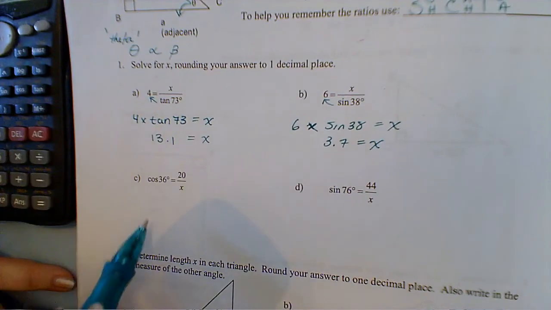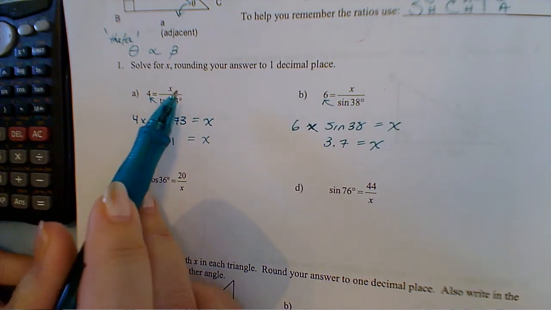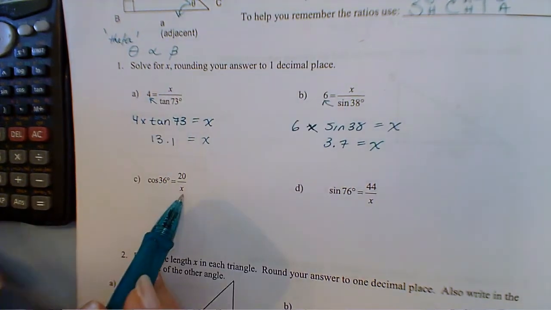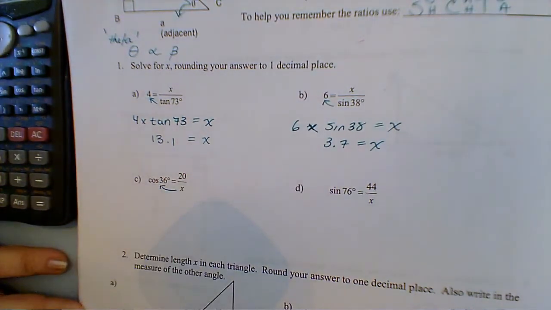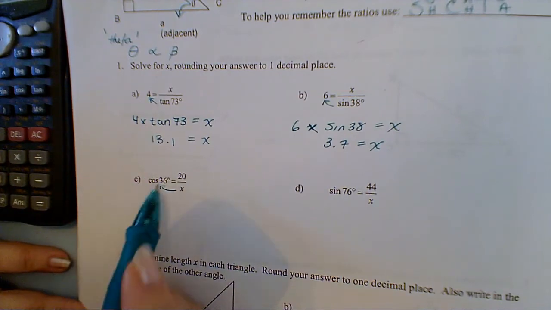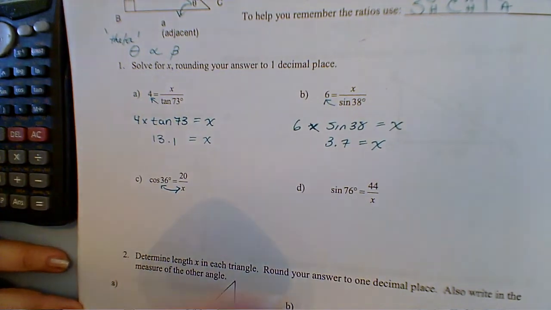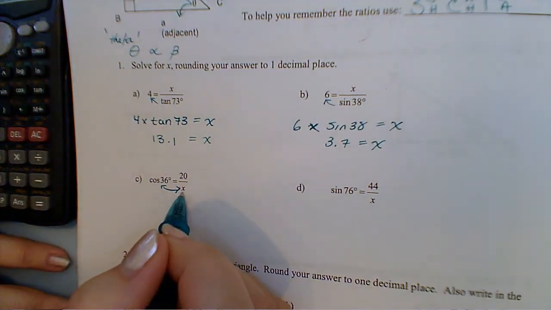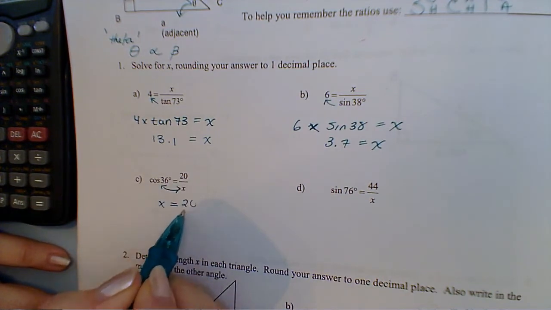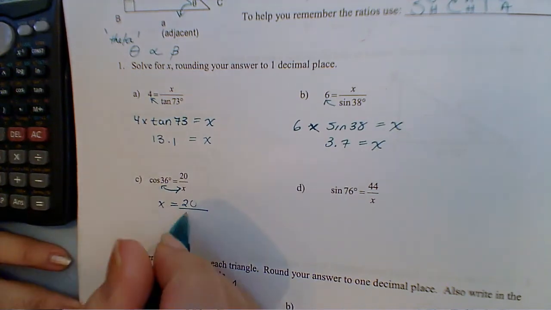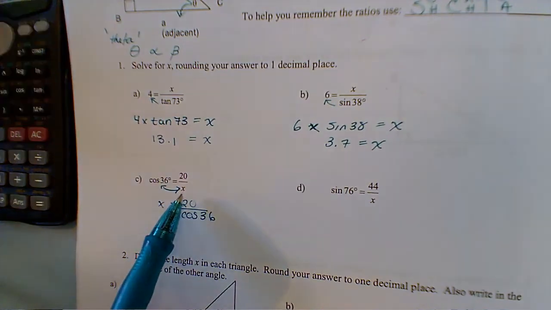Now, when x is on the bottom, like it is here in C, the x can't stay here. We liked him when he was on the top here and on the top here, but now that he's on the bottom, he's got to move. So the only place for him to move is up over here where the cos 36 is. But cos 36 is holding this spot. So the cos 36 has to go down and be divided to move him to the other side. So basically he's going to sit underneath the 20. So the x comes up, the 20 doesn't go anywhere. He stays where he was. And cos 36 now moves to the bottom. Okay, that's how you solve for a variable who's sitting in the basement.